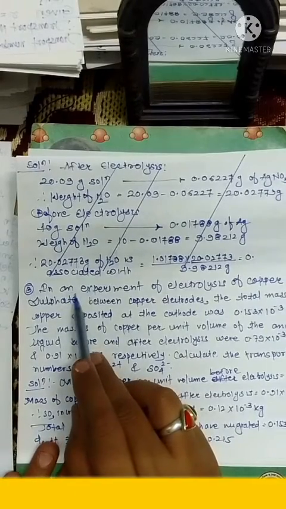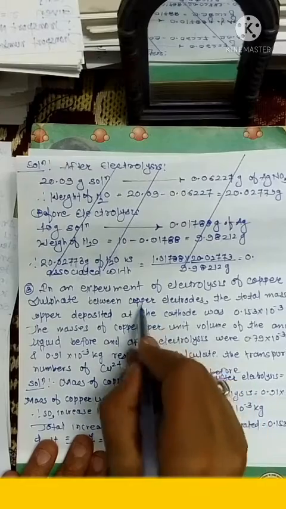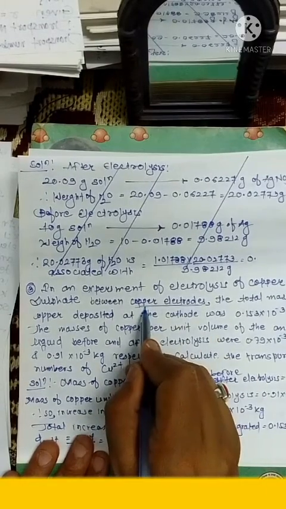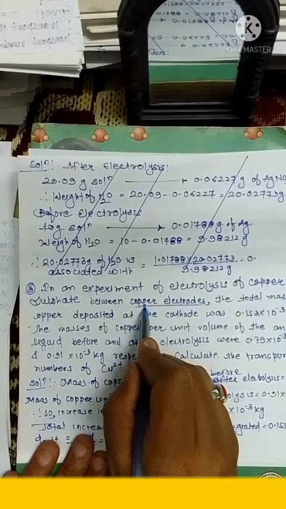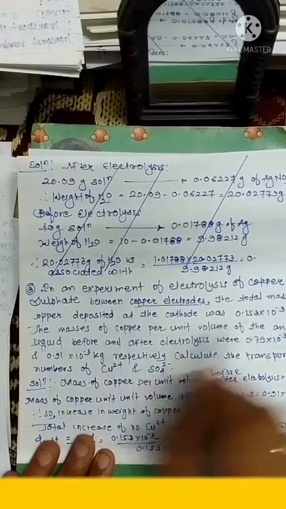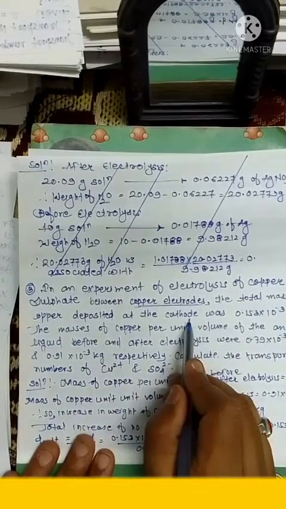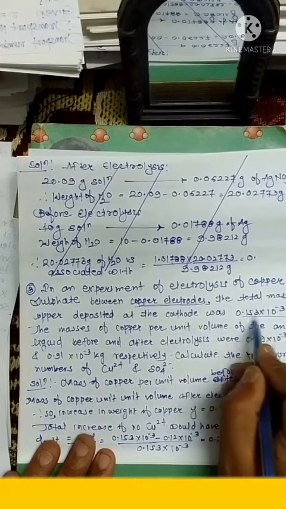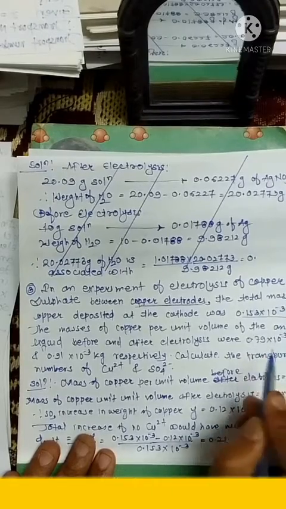Now, just see, in an experiment on electrolysis of copper sulfate between copper electrodes, it is important: the electrodes are not platinum. Therefore, these electrodes are attackable. The total mass of copper deposited at the cathode was 0.153 multiplied by 10 raised to the power minus 3 kg.